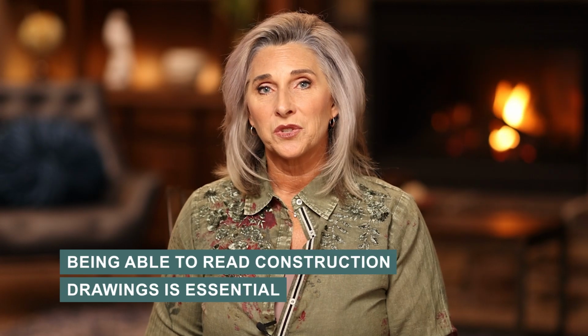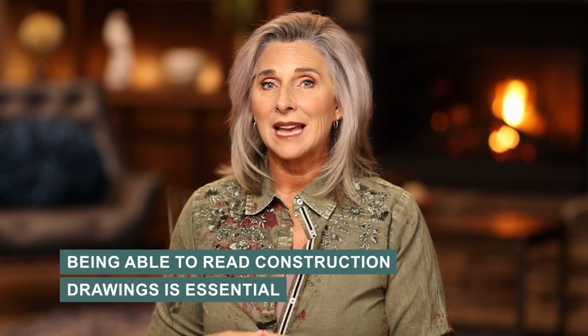When using these contract documents, it's so incredibly important to know how to maneuver through them and how to read them. So being able to read construction drawings will be essential for a construction manager who's wanting to produce an estimate.